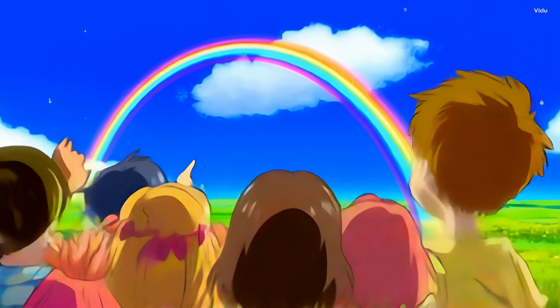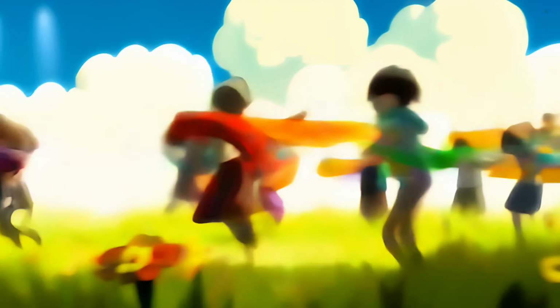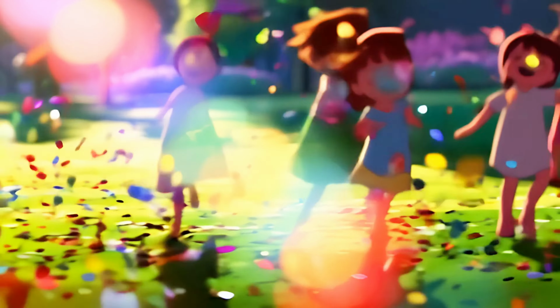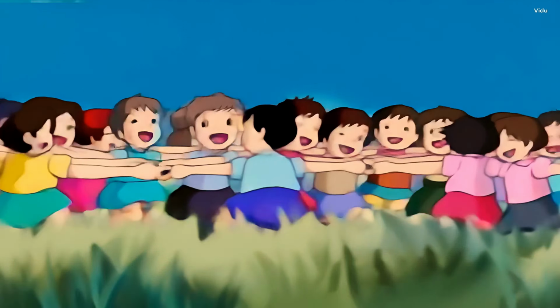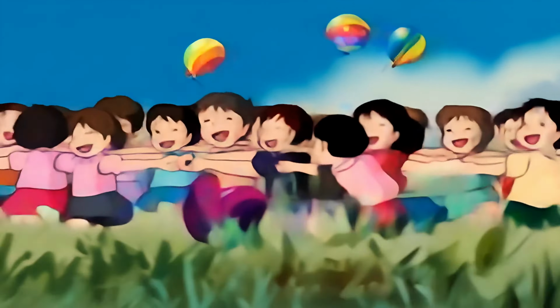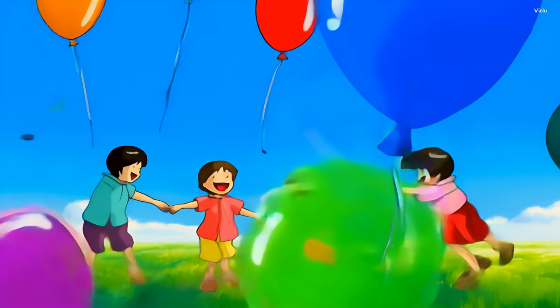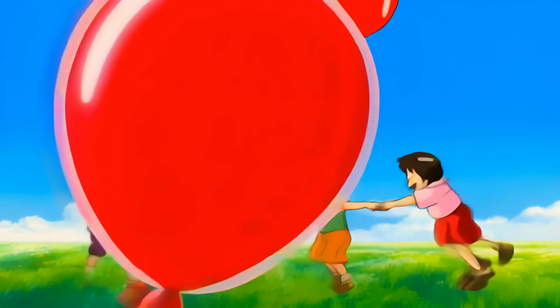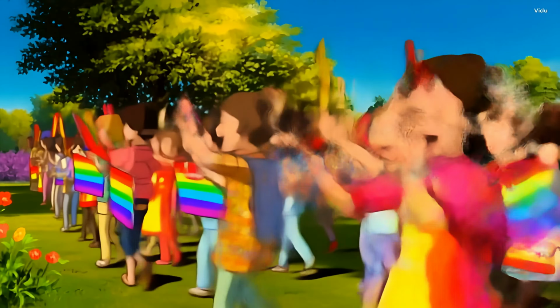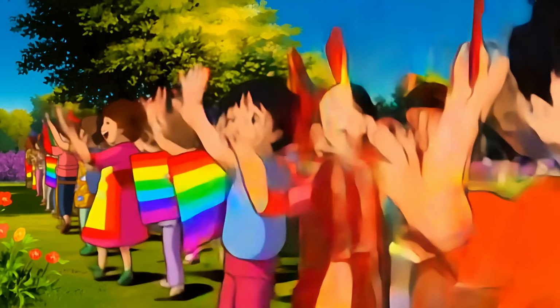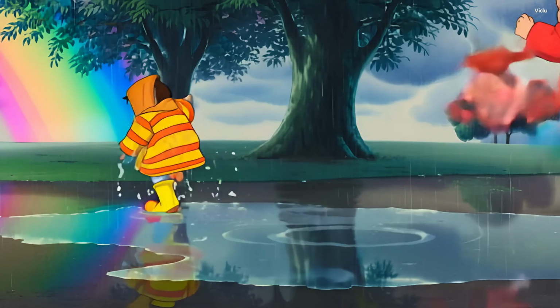Red, orange, yellow, shining bright. Green, blue, indigo in the light. Violet here, what a beautiful sight. The colors of the rainbow, oh what a delight. Let's sing it together, let's shout hooray. Colors of the rainbow bright in our day. From the sky to the flowers, they're all around. Let's find every color, let's look and sound.